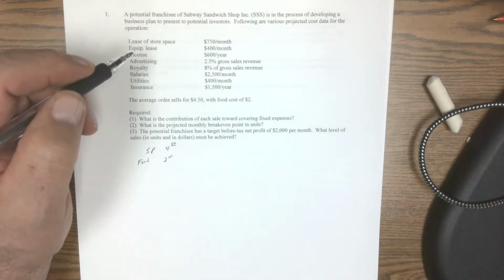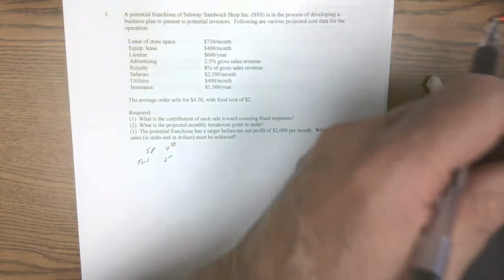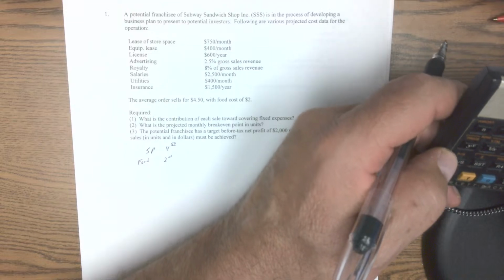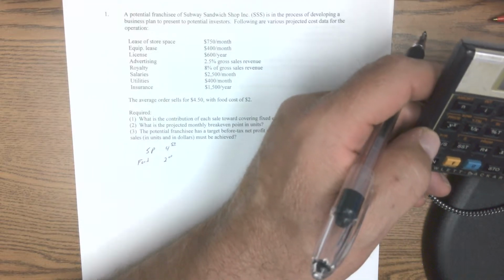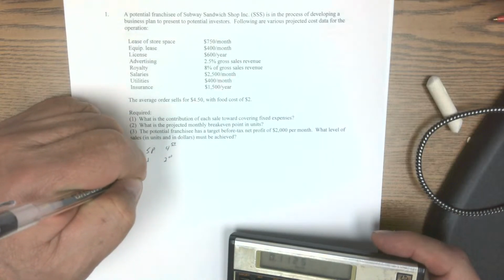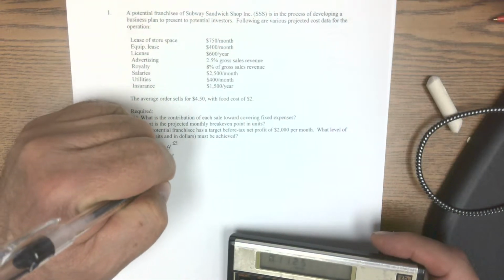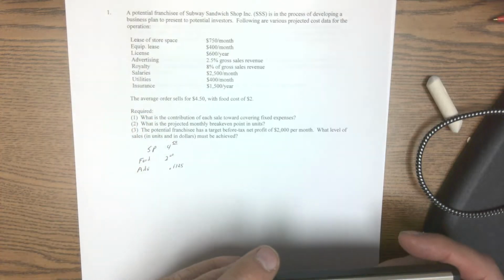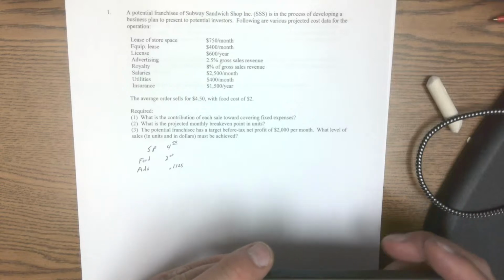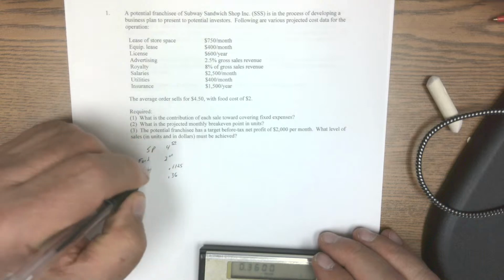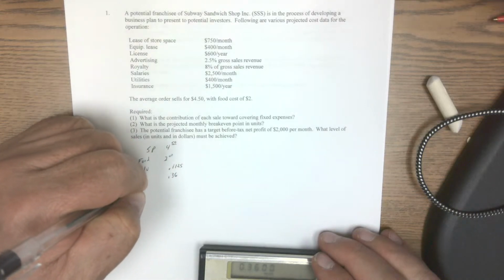So 2.5% of 450 is, let's see, advertising, and that's 0.1125. And then we've got 8%. That's 36 cents. And that is for the royalty.